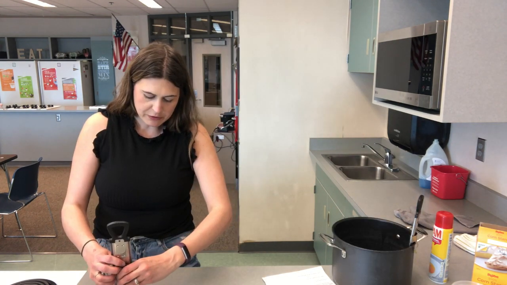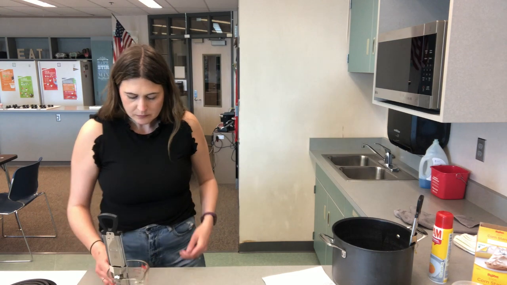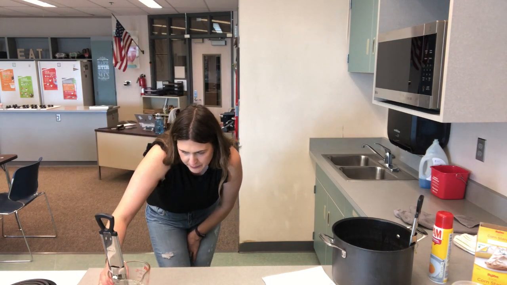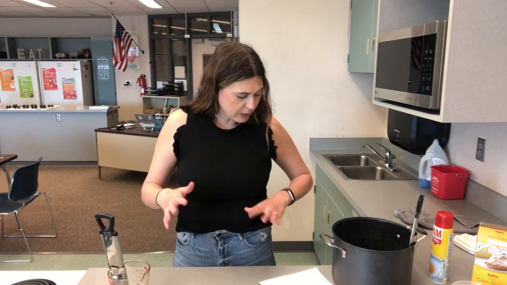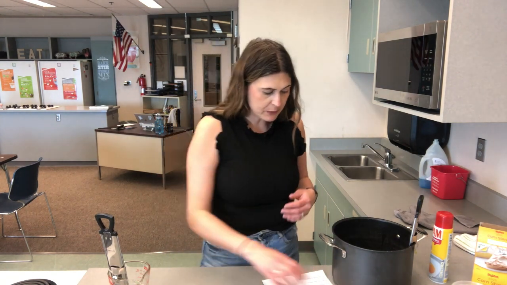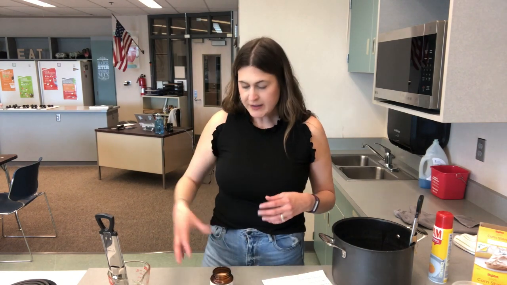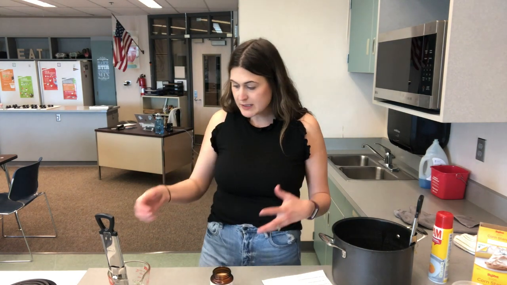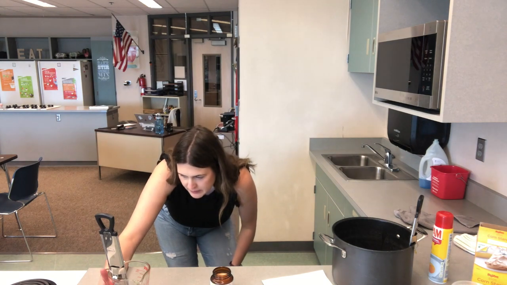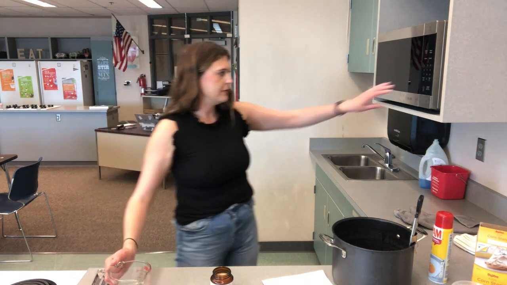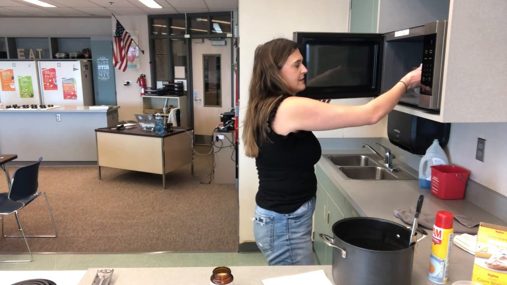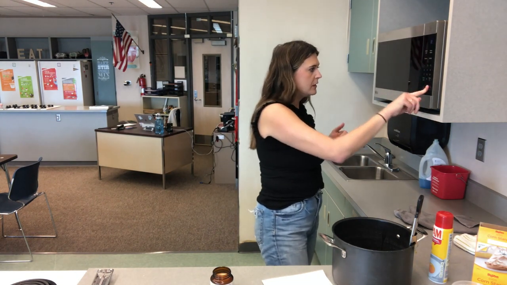This one I measured 1 cup of water and I put it in the microwave for about 20 seconds. Again, check the temperature. We want 110 for all of our water today. And then I'm going to be putting my yeast in there, and that's going to start mixing up and getting the fermentation going. It's cooled down since I started the video, so I'm going to do like 10 seconds.